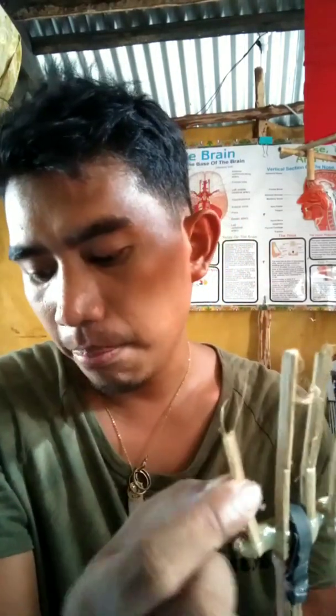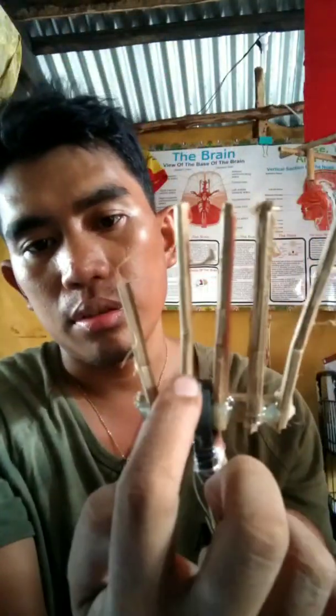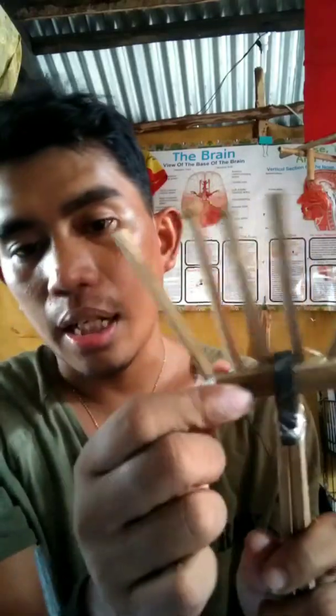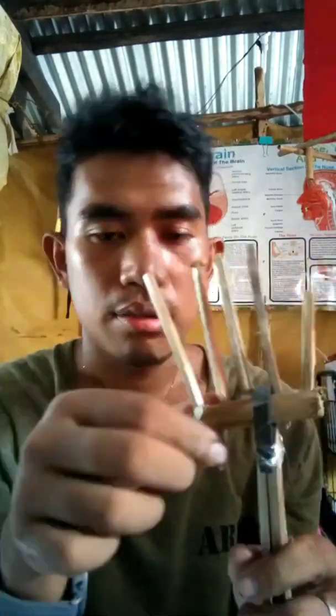Now we proceed to the hands, the bones in the hands. So this part is known as the phalanges. So this part, dito banda, is known as the metacarpals. And this part is known as the carpals. So this is the reason why you can move your hands, because of this bone, the carpals.